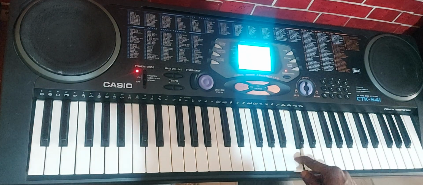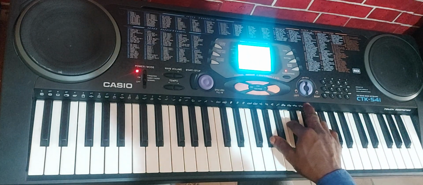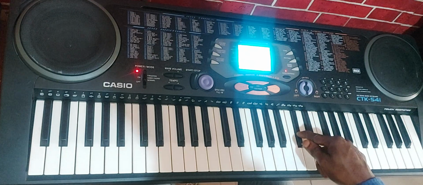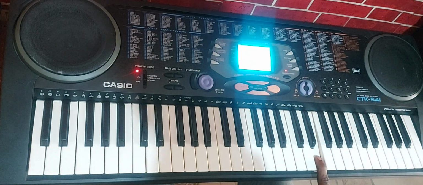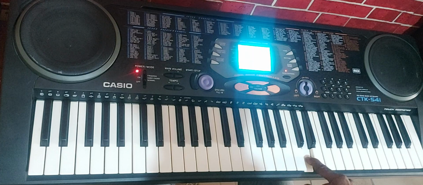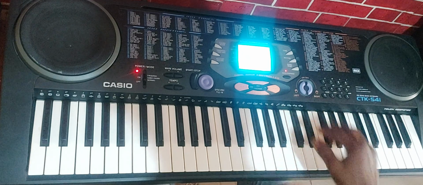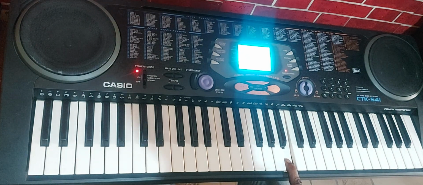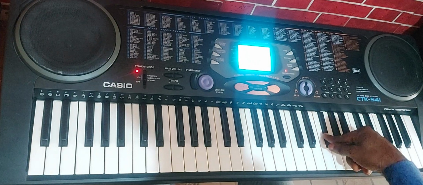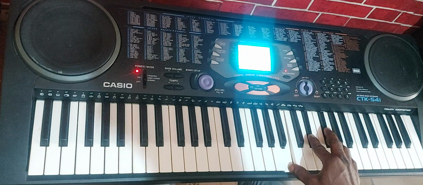A flat is the root. C is the major third. Then E flat is the major fifth. A flat major chord. A is the root. C sharp is the major third. E is the major fifth. A major chord. B flat is the root, D is the major third, then F is the major fifth. B flat major chord. B is the root, D sharp is the major third, then F sharp is the major fifth. This is B major chord.